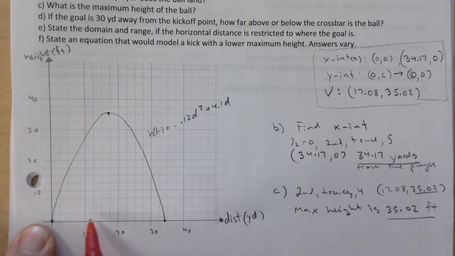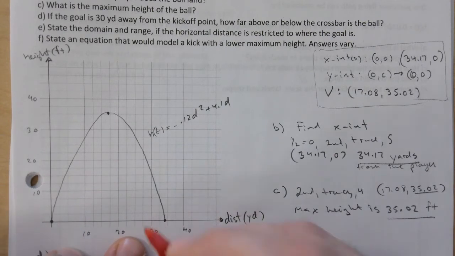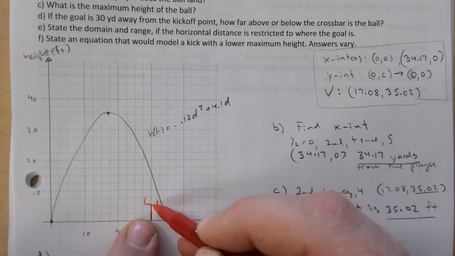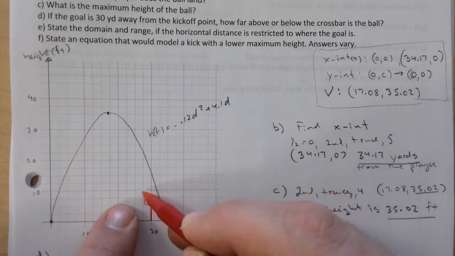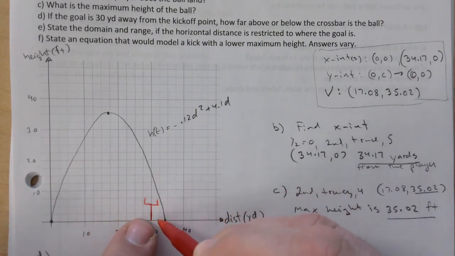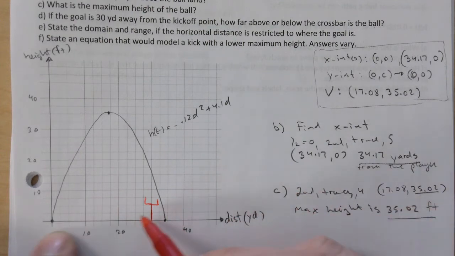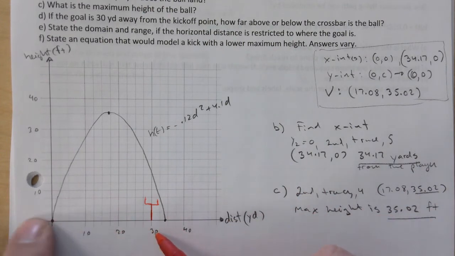And if the goal is 30 yards away, so let's say it's right about here. So let's graph our net. We don't know if the ball is going to be coming over above it or below it. So we have to use our calculator to find the height of our ball at 30 yards away from the initial point. Does that make sense?